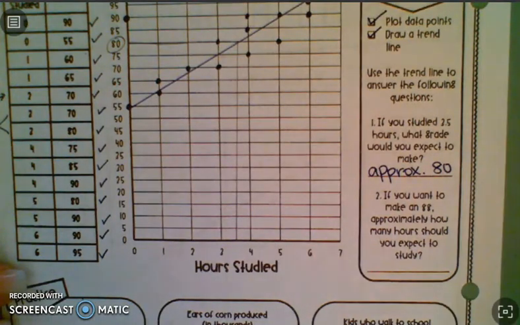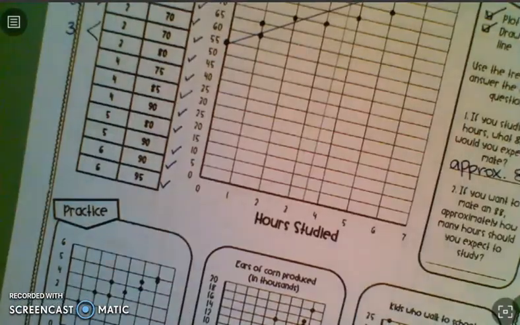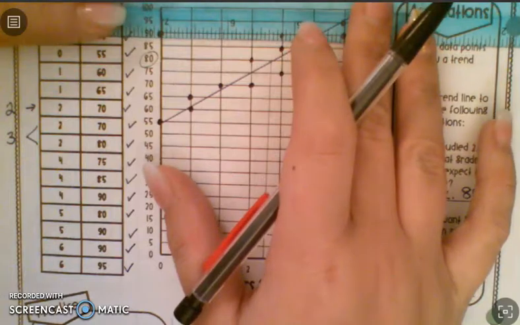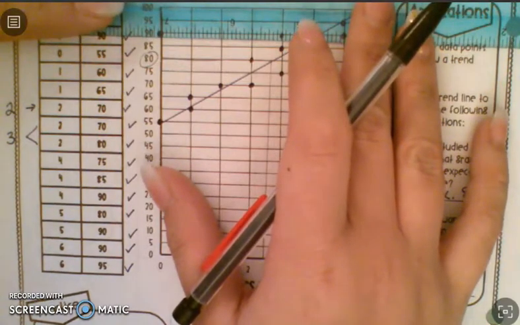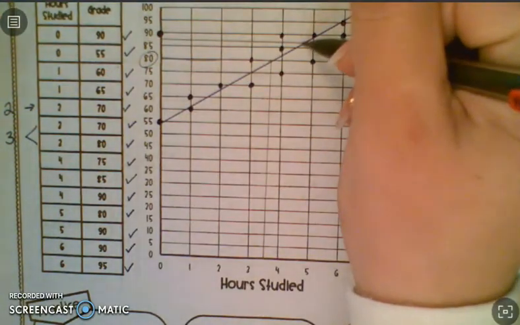If you want to make an 88, approximately how many hours should you expect to study? So I want to approximately make an 88. Let's see, that's about right there. So it connects right here.